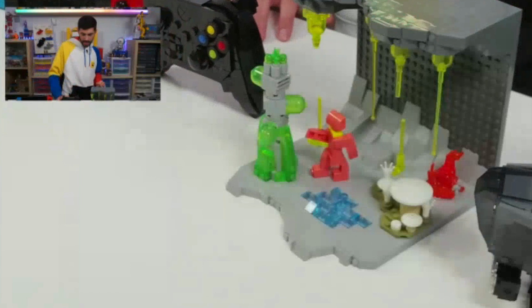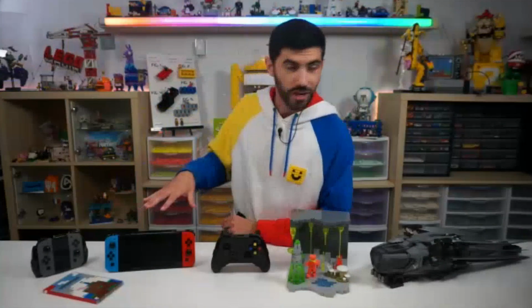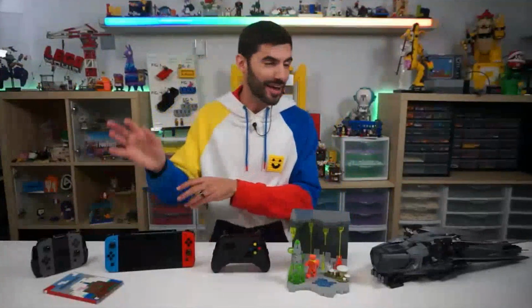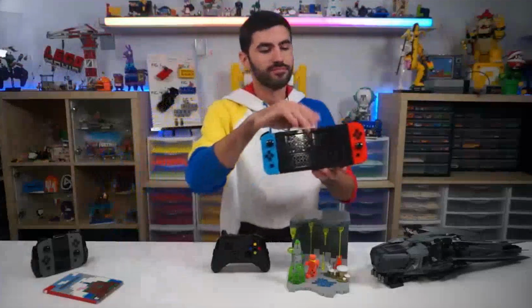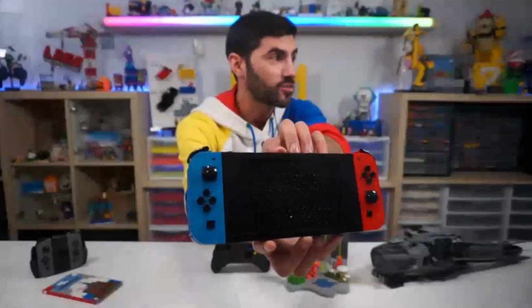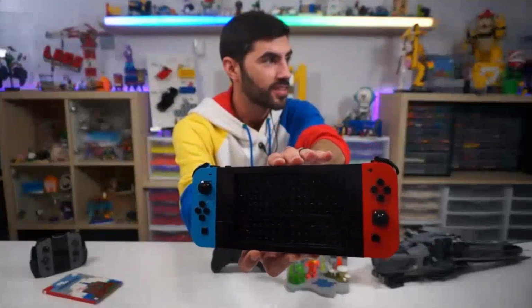And then my all-time favorite Lego build is this guy right here. It is my Lego Nintendo Switch. Hopefully some of you were wondering why I had a Nintendo Switch on my desk, but this is actually made out of Lego. And I'm really proud of the fact that this occasionally does fool people into thinking it is an actual Switch, not a Lego build. But yeah, this is one of my favorite builds.